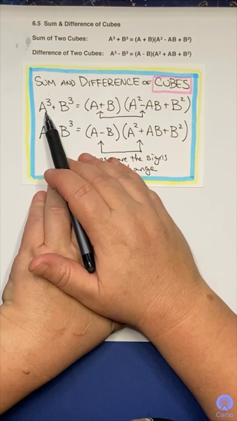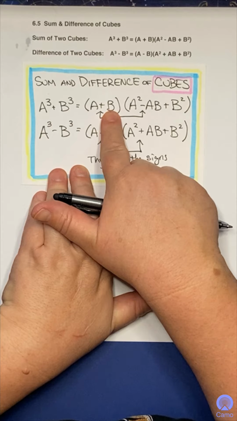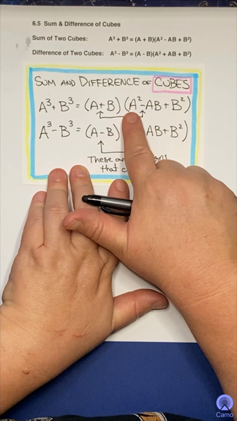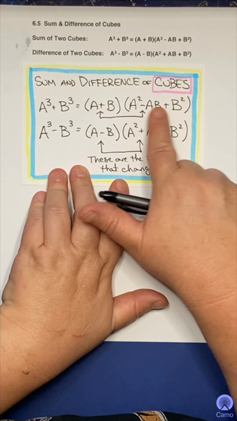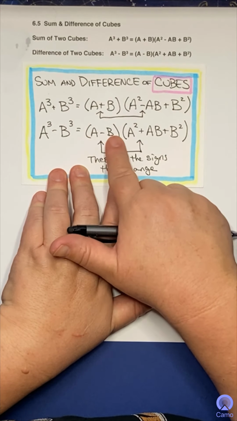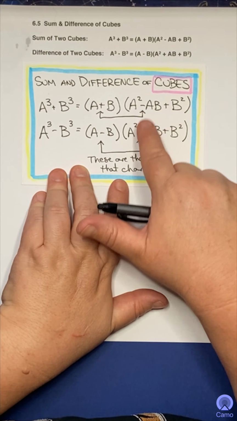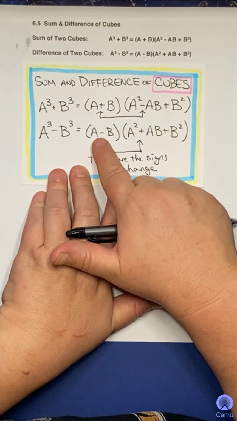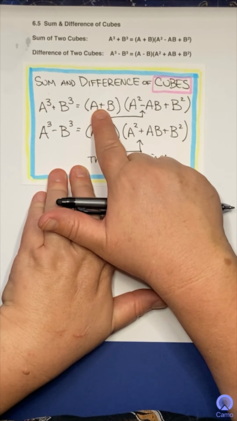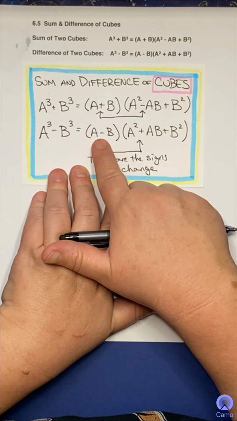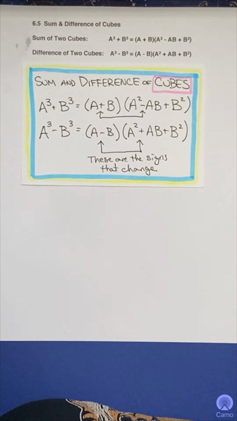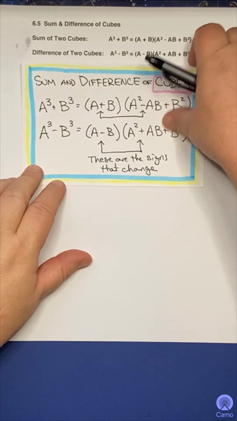So let's take a look. A cubed plus b cubed, a plus b. And then we get into something that looks like a perfect square but isn't quite. It's a squared minus ab plus b squared. Now if we have a minus b, notice it becomes a squared plus ab plus b squared. So in each case, there's one plus and there's one minus. And if we start with the minus, then we end with the plus. So that's the best way I know of to study these. So let's go ahead. You ready? We can totally do this.